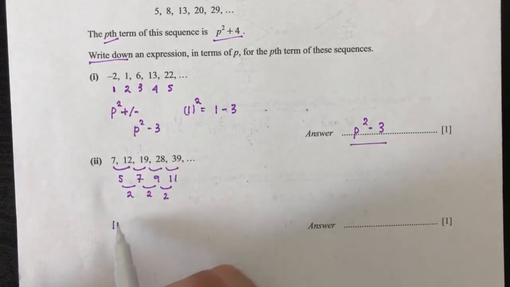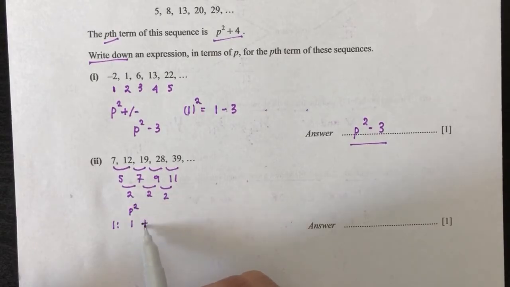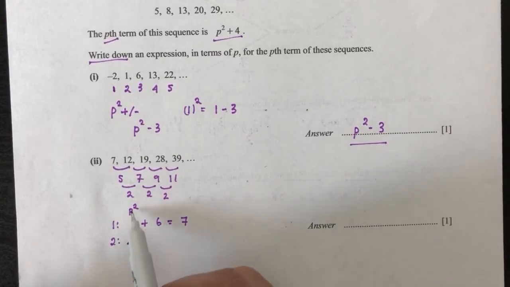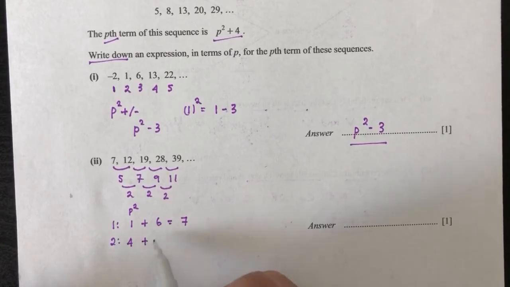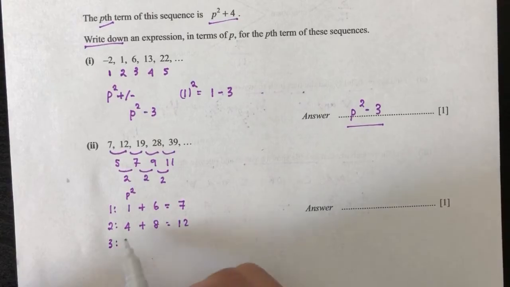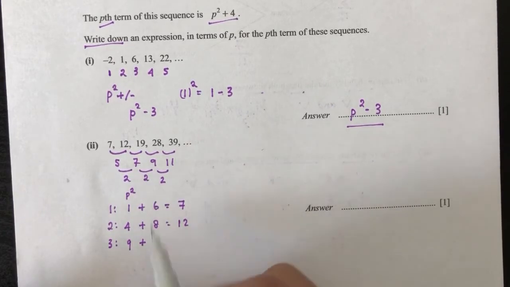So the first term is 7, which is 1 for p square, plus how much? Plus 6 to get 7. The second term, it is 4 for p square, plus how much to get 12? That will be 4 plus 8 to get 12. Now for the third term, it will be 9 plus, plus how much to get 19? It will be plus 10.